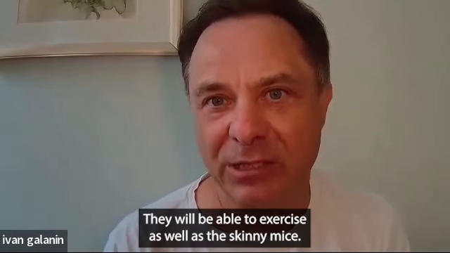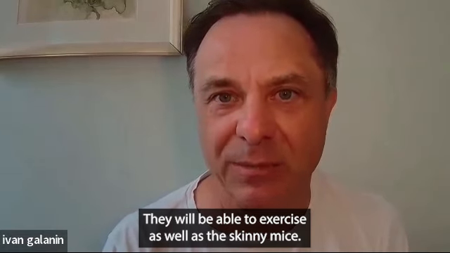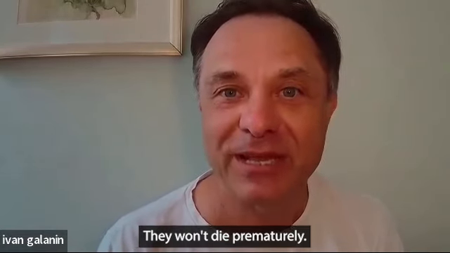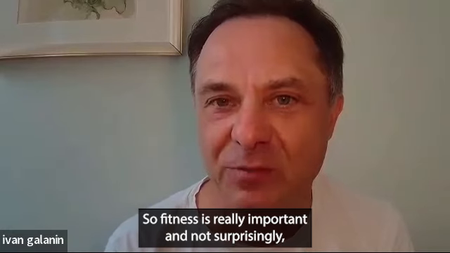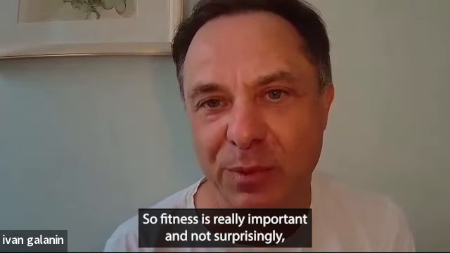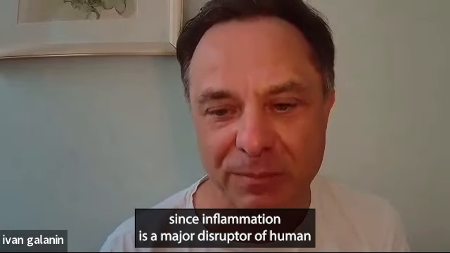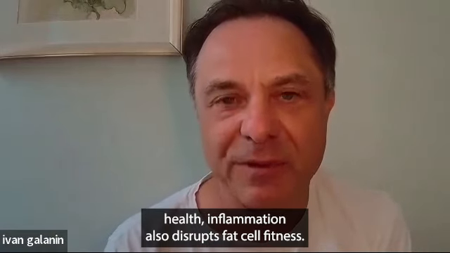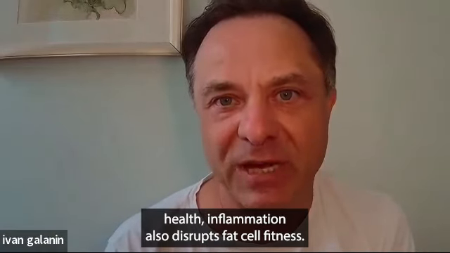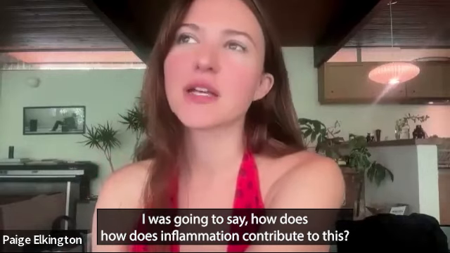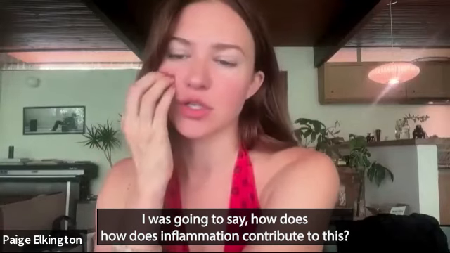They will be able to exercise as well as the skinny mice. They won't die prematurely. And so fat cell fitness is really important. And not surprisingly, since inflammation is a major disruptor of human health, inflammation also disrupts fat cell fitness. Well, I was going to say, how does inflammation contribute to this?